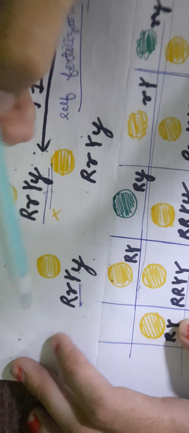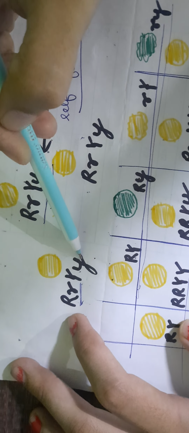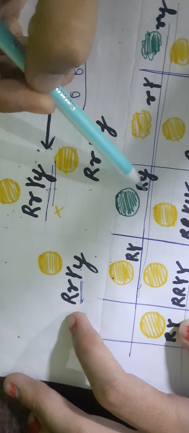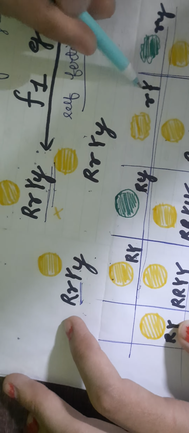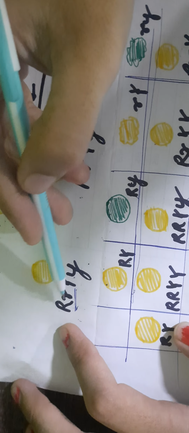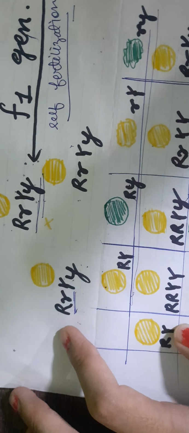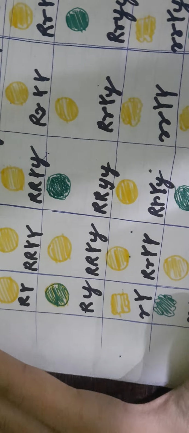Now capital R and small y gametes can also come, small r and capital Y gametes can also come, and small r and small y can also come. The same thing we repeat for the other parent, which has the same genotype, so I have written the same over here.